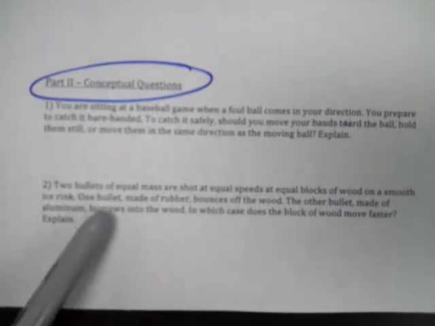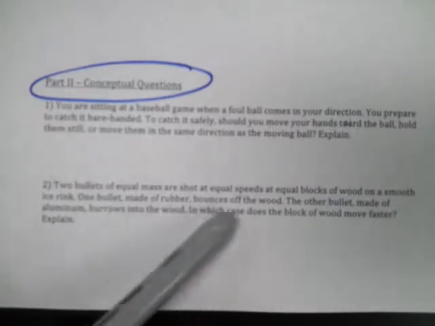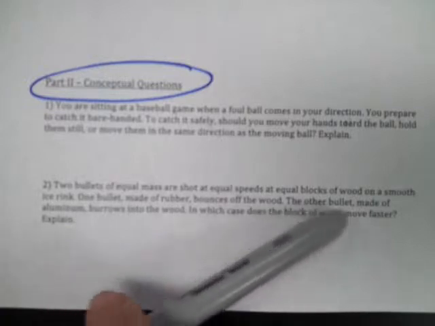So there's no friction. The first bullet, which is made out of rubber, bounces off the wood. The other bullet, made of aluminum, burrows into the wood. In which case does the block of wood move faster? So if we think about what's happening, think about it in terms of momentum conservation, right?